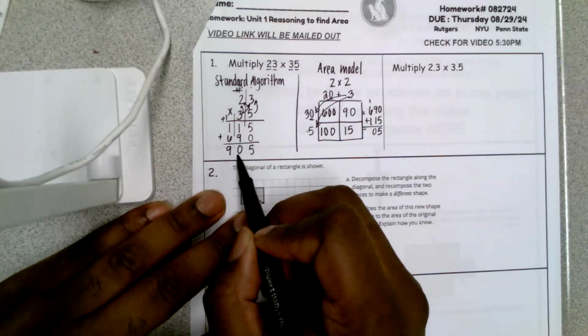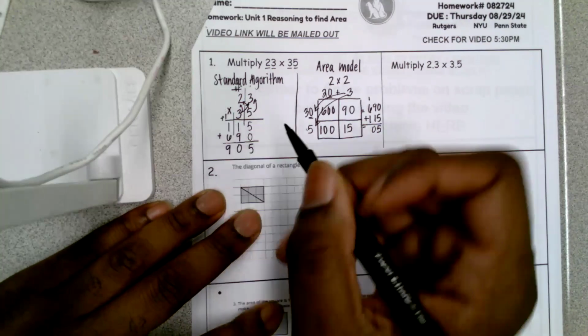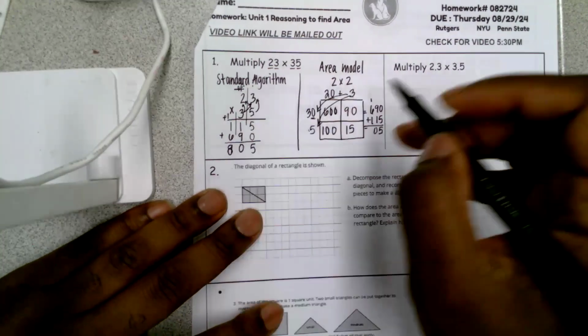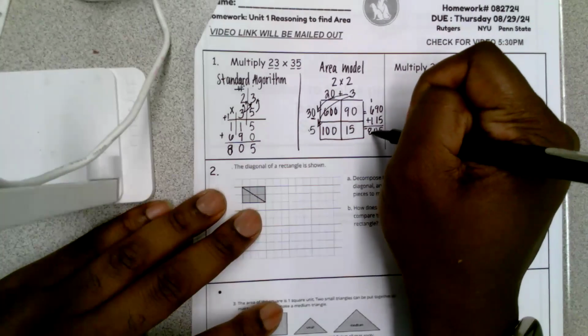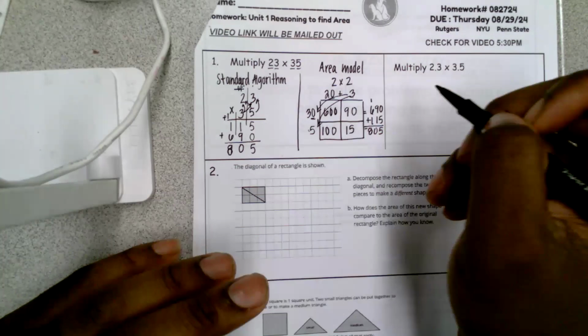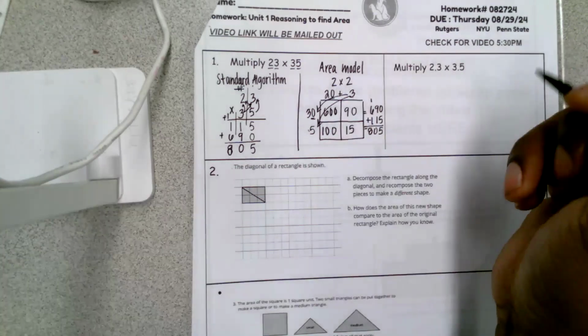Let's go back here. I did something. 6 plus 1 is 7, plus 1 is 8. If you caught that error, that's good. Silly Mr. Ray. And this is really good for checking your work. If you have enough time, you want to do your multiplication in 2 different ways to help check your work, sometimes if you have the time.